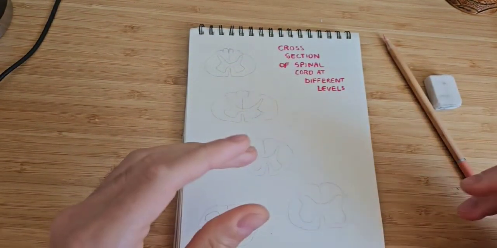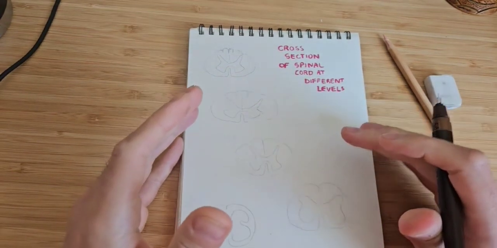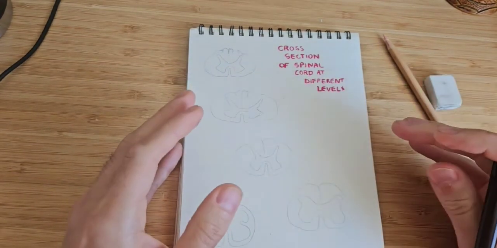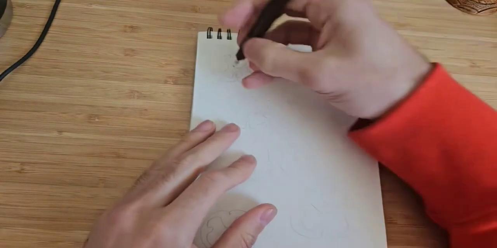Okay, so let me start with the level of the third cervical segment. Third cervical segment, which is this one.